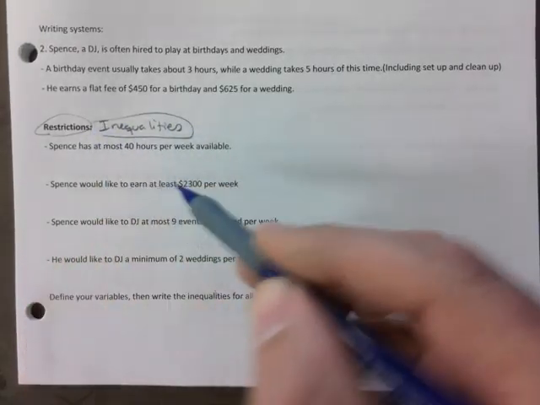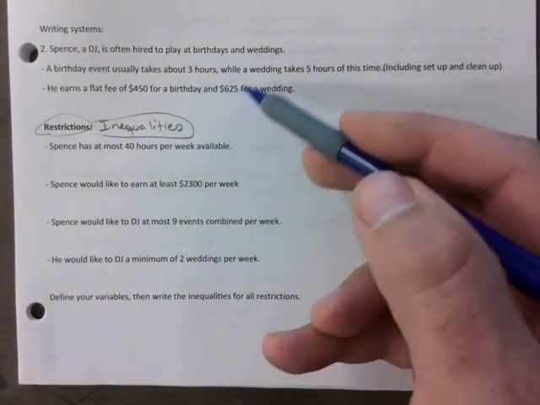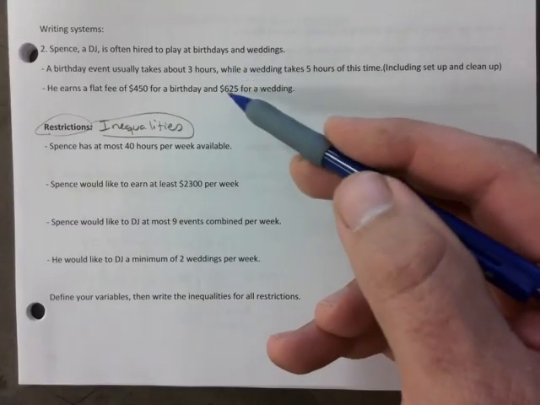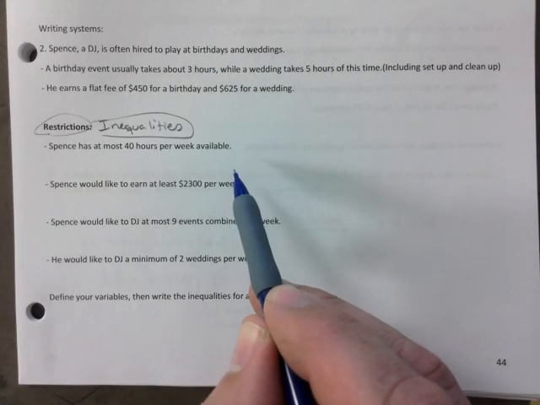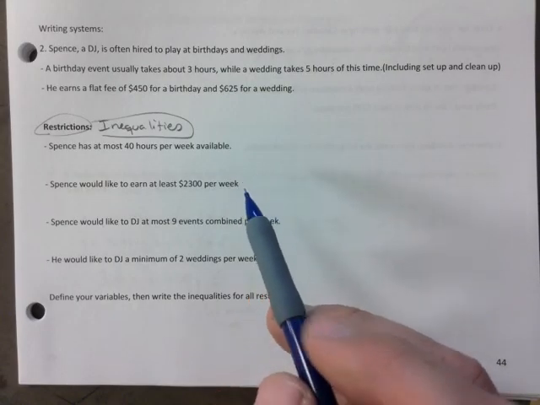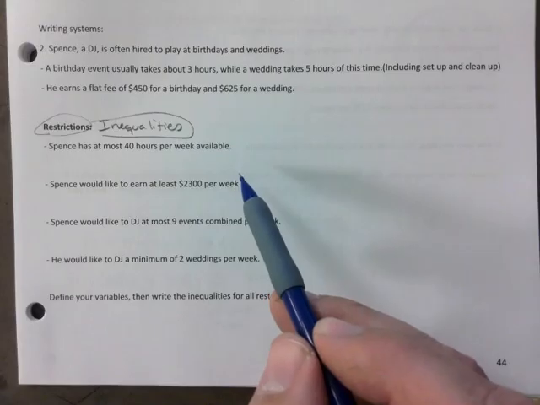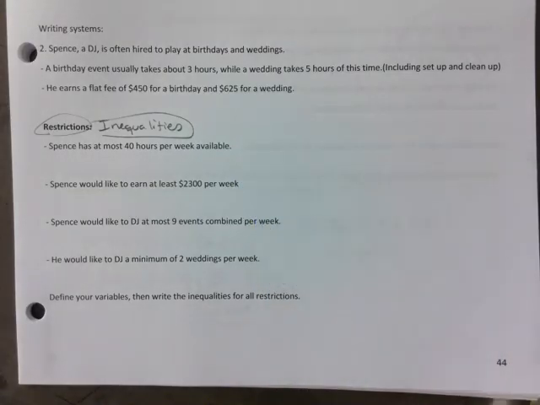You're going to have to go fish the right values or the right information from this little paragraph to write your inequality. And I'm going to let you sink or swim a little bit here. So you're going to figure it out. Make sure you use a pencil so you can erase.